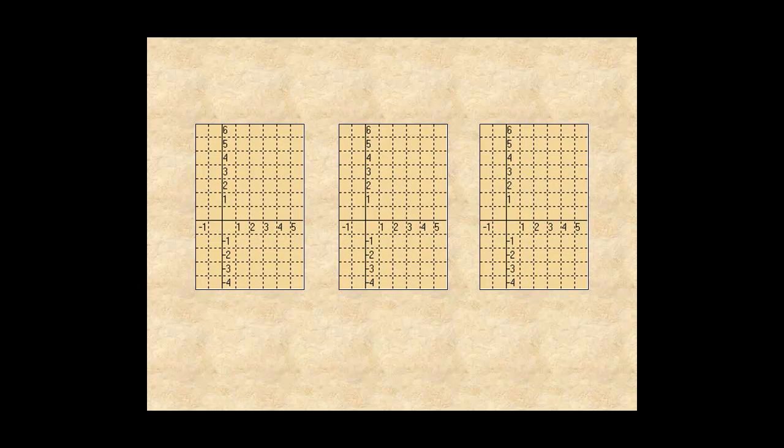The relationship between the solutions to the equation and the x-intercepts of the function also tells you something important about the number of solutions of a quadratic equation. The vertex of a quadratic function can be located in one of three places. It can be below the x-axis, it can be on the x-axis, or it can be above the x-axis.